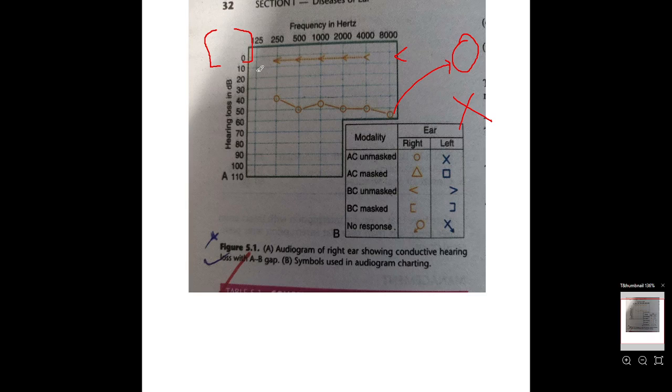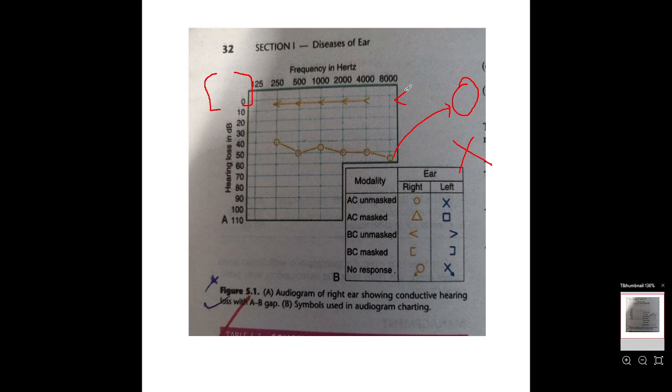Okay, so it is for bone conduction of the right ear, and this is the circle for the right ear. Okay, so this audiogram is for the right ear. Okay, we established this. Then always remember, bone conduction will be above 20 decibels. The machine takes 20 decibel as a standard, so we'll always say bone conduction will be above 20 decibels. Okay, this is the air conduction. Air conduction will always be below 20 decibels.